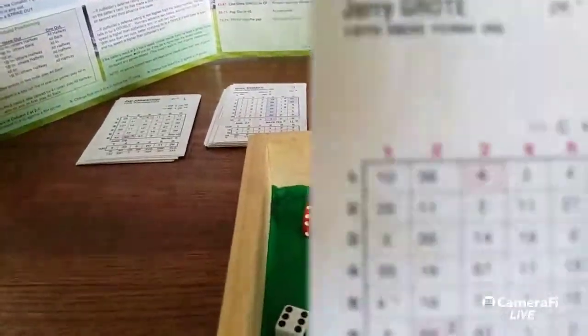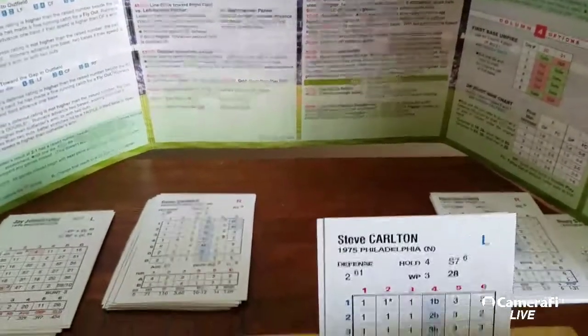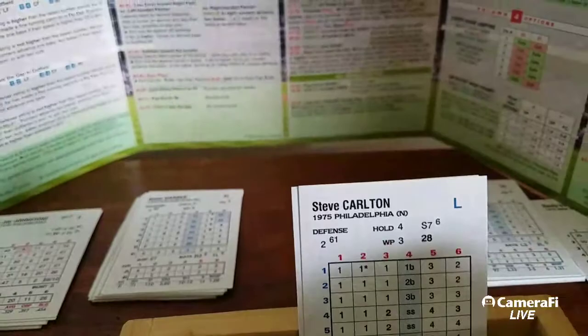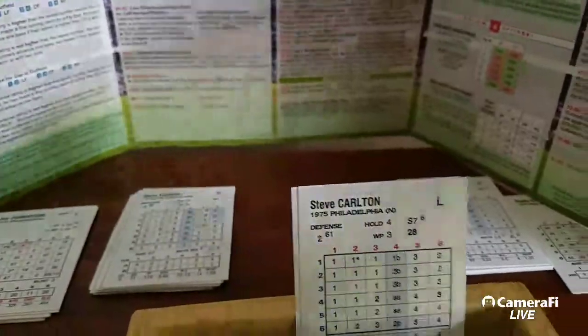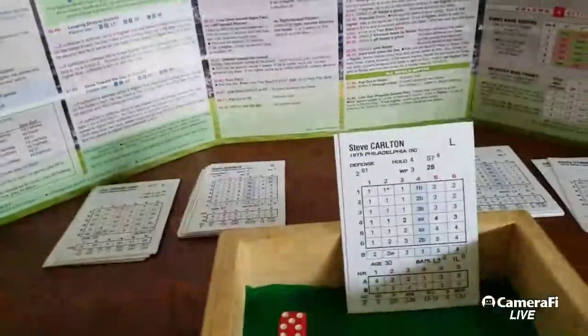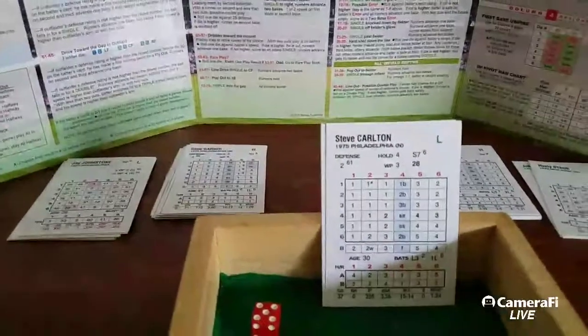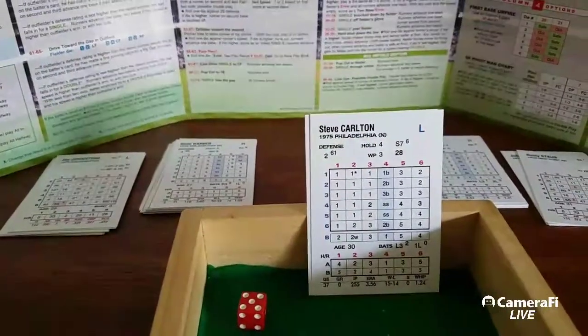5-6-3, 5-6-3, 5-6 for Jerry Grody is a 3. And a 5-3 under Carlton is a 3. That's a total of 6. 6 in column 5. And if we come up here to column 5, number 6 is a base on balls. So it's a base on balls. With runner on first only, or base is full, count as 2 balls, but nobody's on base, so the base on balls will stick.